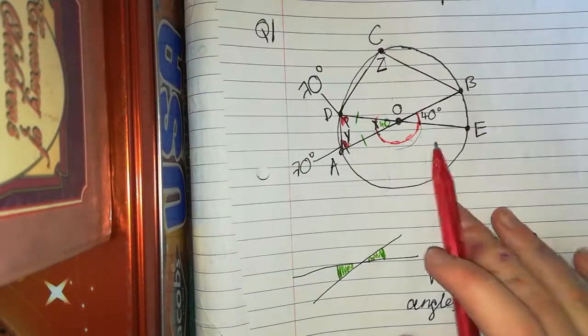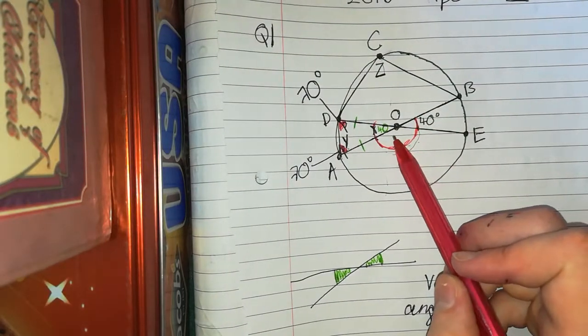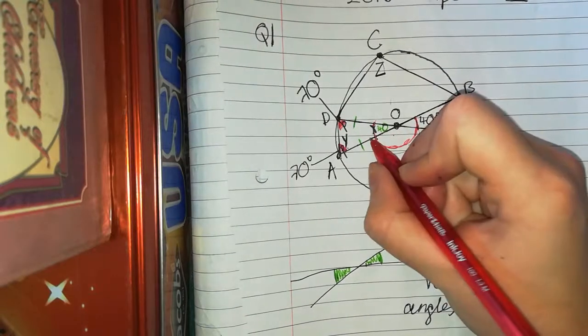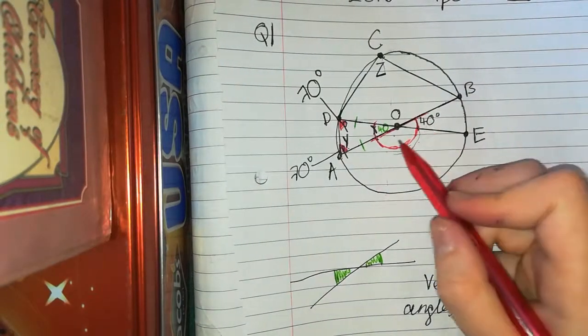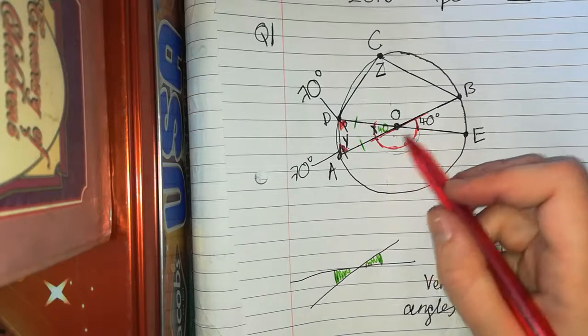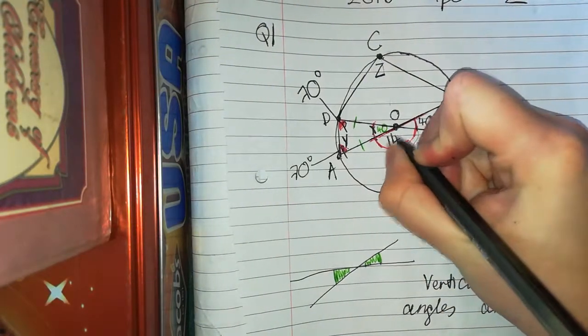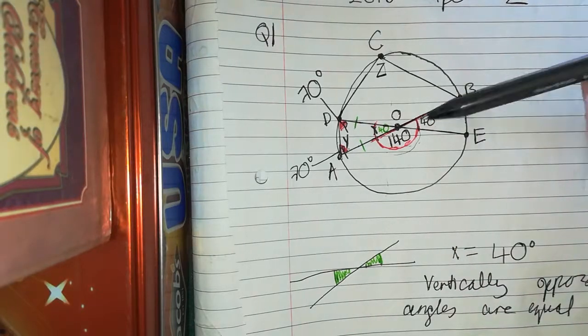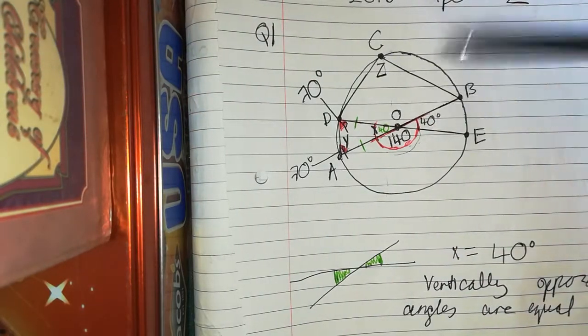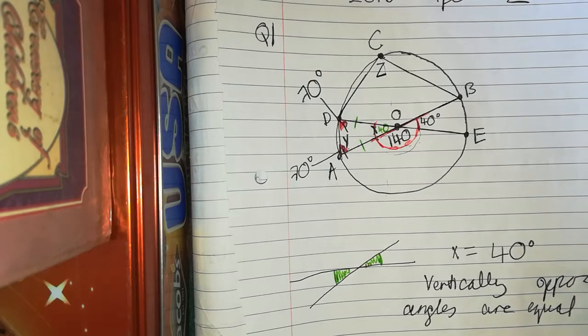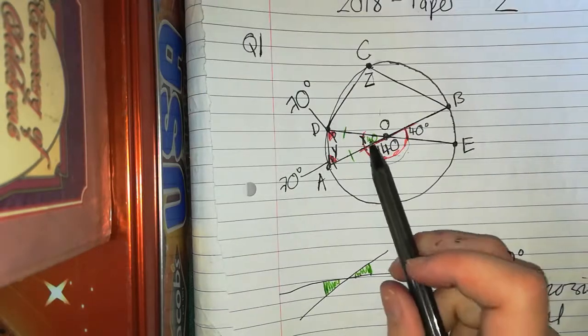So all I have to do now is just get what's missing in this part here. Say this is a straight line, so 40 plus whatever is in here is going to add to give 180. So this here must be 140. If I want to get the total, I just have to add them all together.